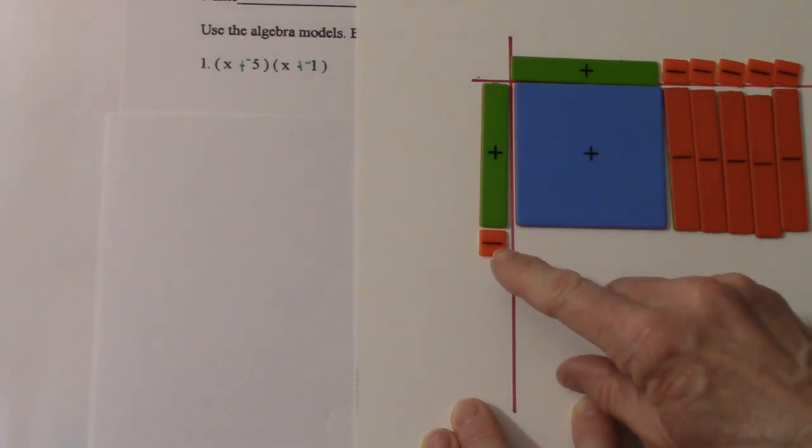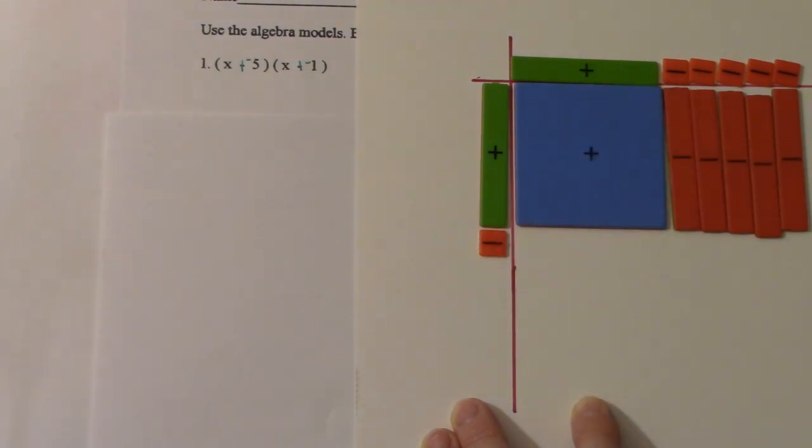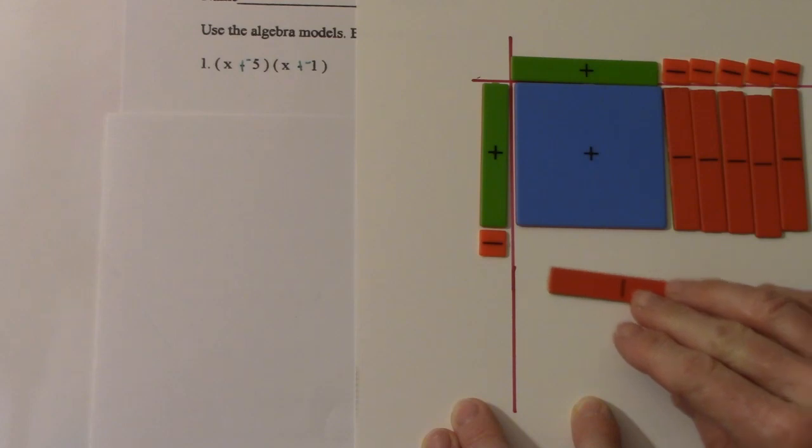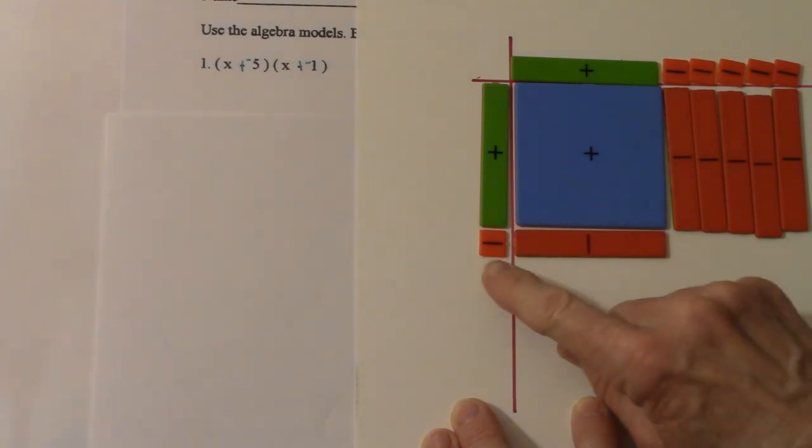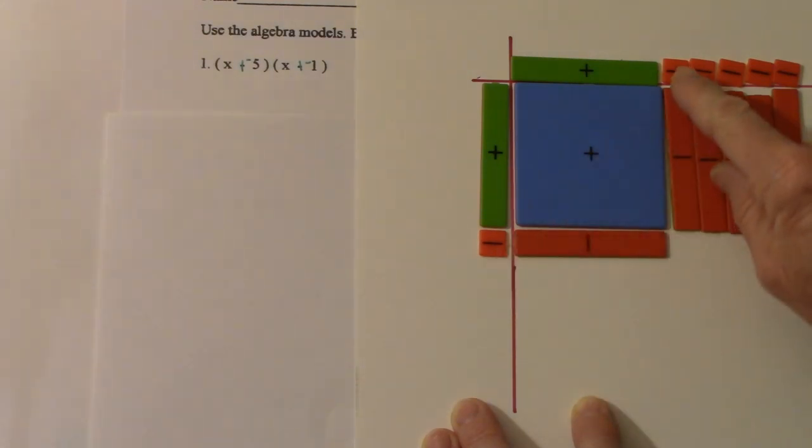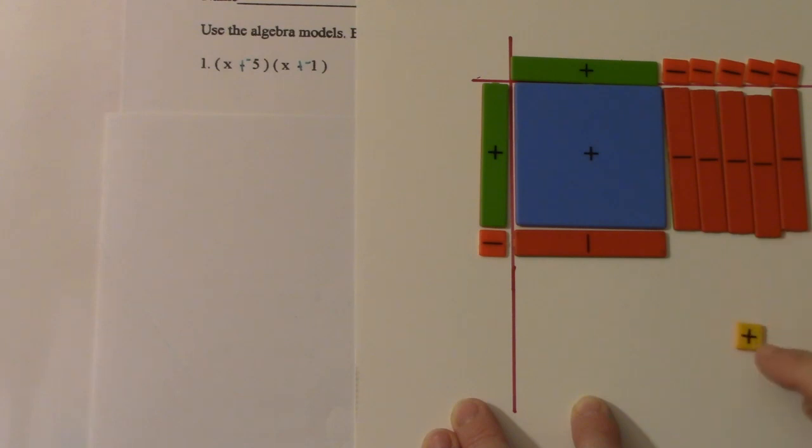Now when we multiply 1 times x, we get negative x. And we get negative 1 times negative 1, and that's a positive. Negative 1 times negative 1 is a positive, and it's going to be a positive 5 times.